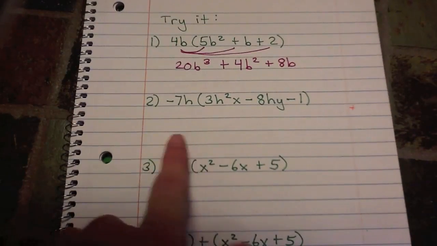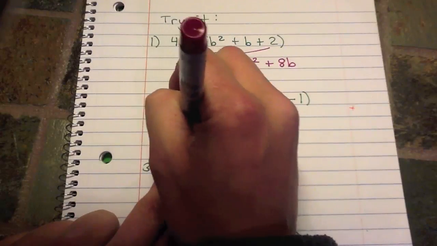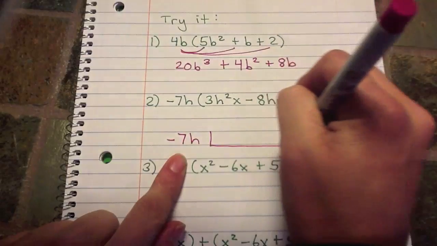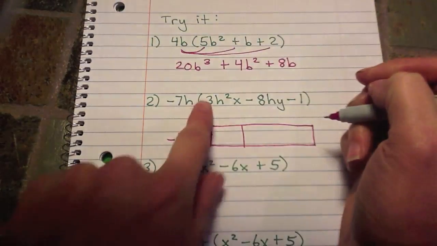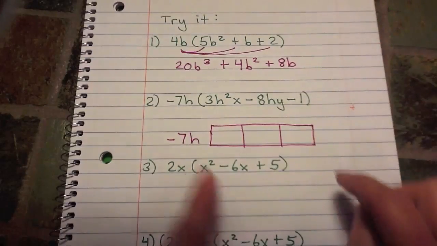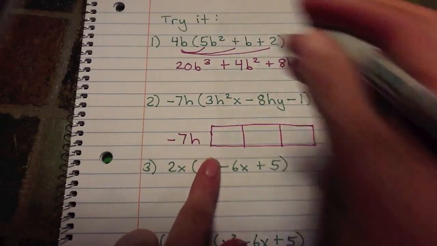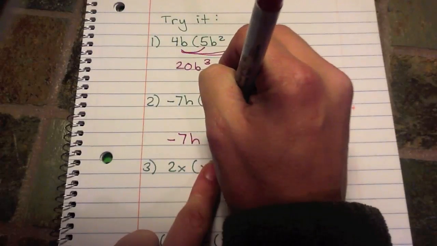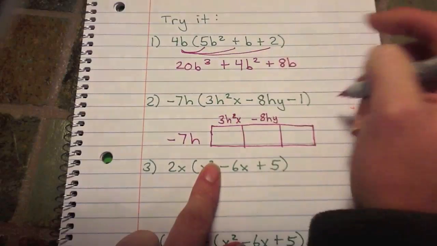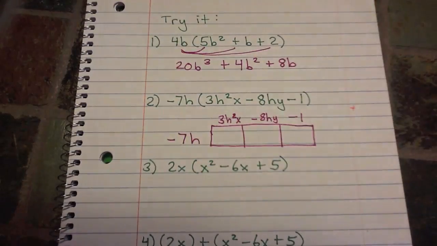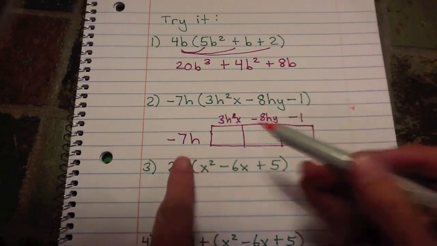This one I'm going to go ahead and use the rectangle, just so you can see the 2 ways again. So negative 7h. I'm multiplying it to 3 terms, so I should have 3 columns here and 1 row because it's 1 term. I have a 3h squared x. I have a negative 8hy and a negative 1. And then I just multiply each of them in.